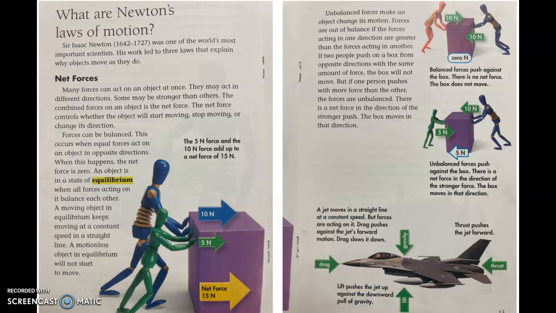Forces can be balanced. This occurs when equal forces act on an object in opposite directions. When this happens, the net force is 0. An object is in a state of equilibrium when all forces acting on it balance each other. A moving object in equilibrium keeps moving at a constant speed in a straight line. A motionless object in equilibrium will not start to move.